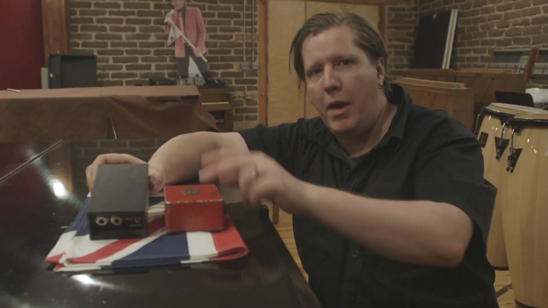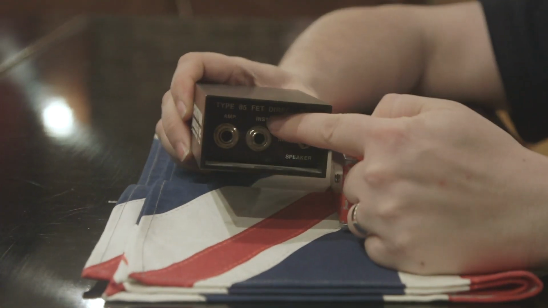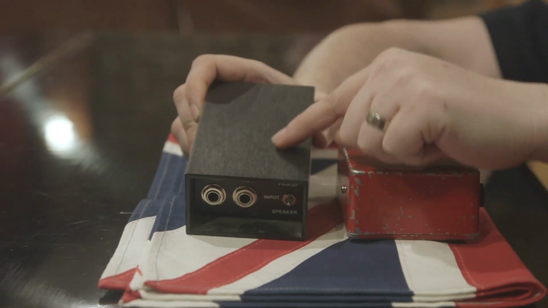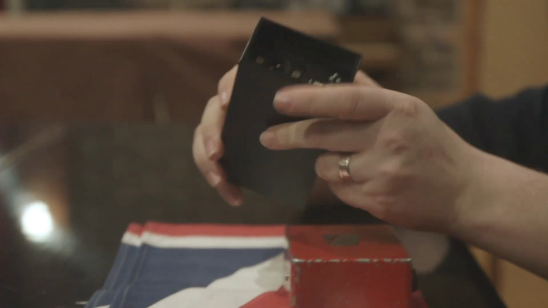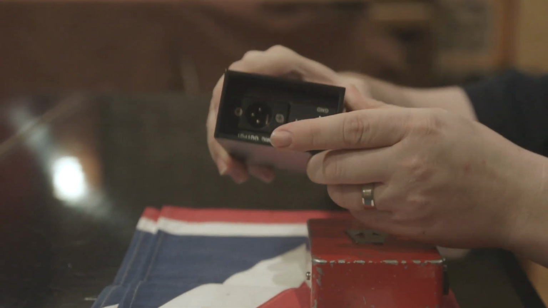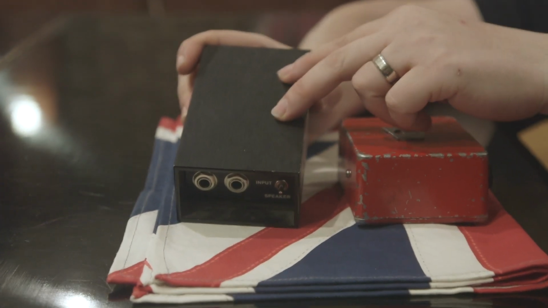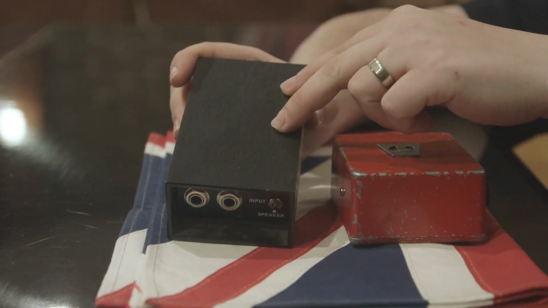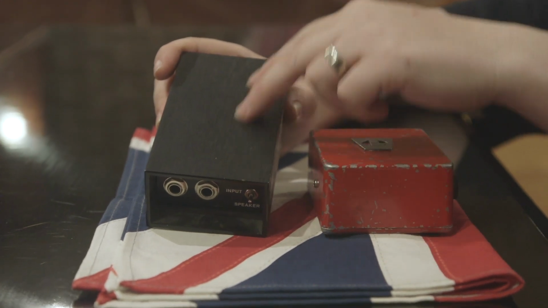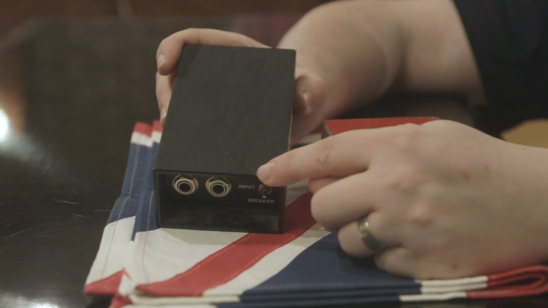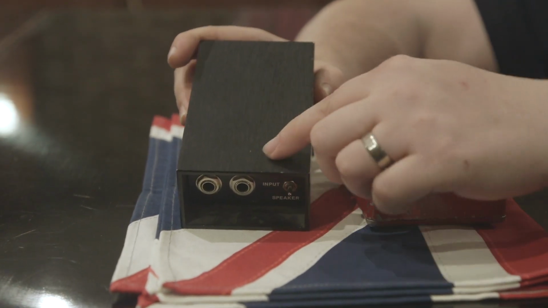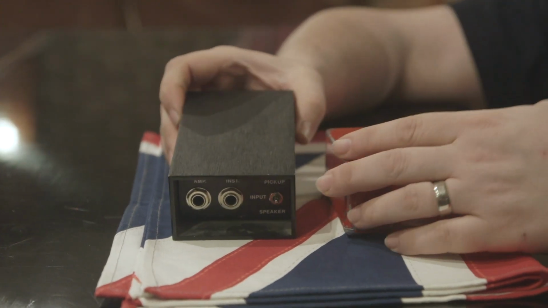So quickly I want to tell you the differences between an active and a passive DI. In the case of an active DI, we have an instrument level signal that goes through either a vacuum tube or a transistor on its way out to a mic level output. You need phantom power in order for this to work for a transistor-based, and some sort of external power for a tube-based. And the signal will only flow in one direction.